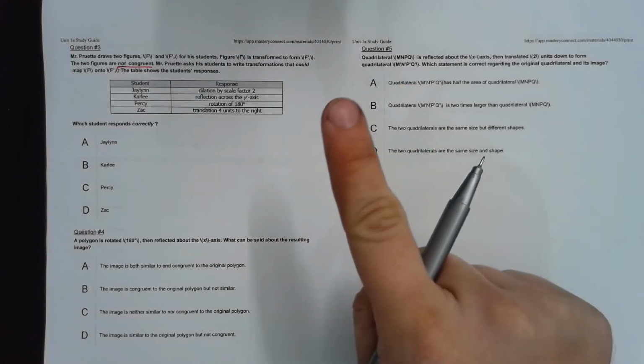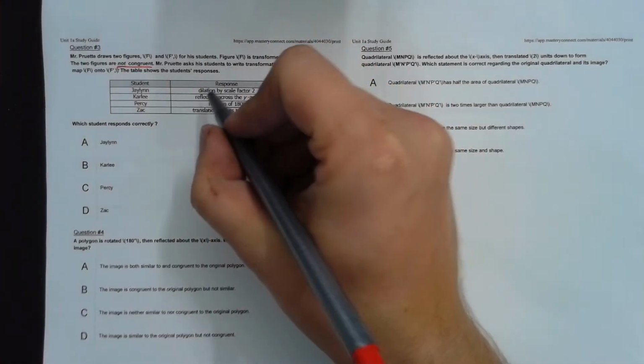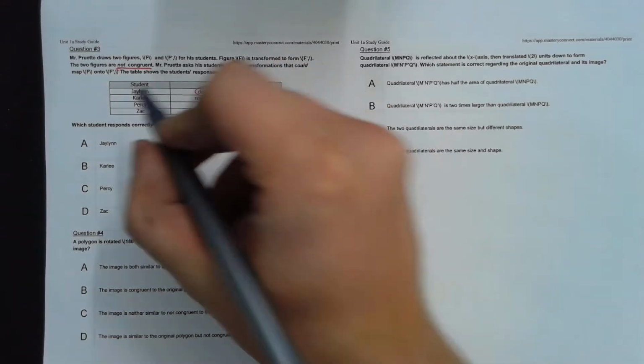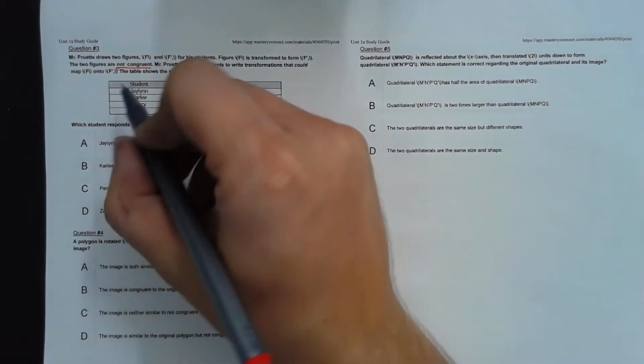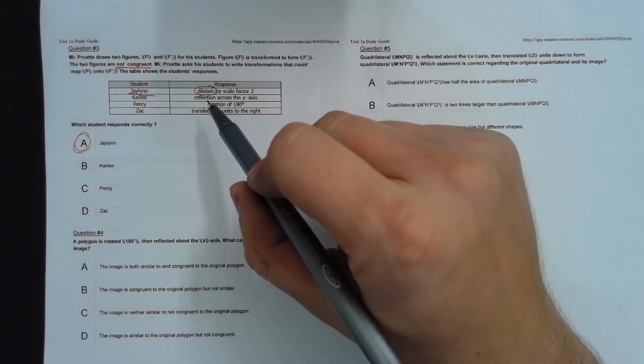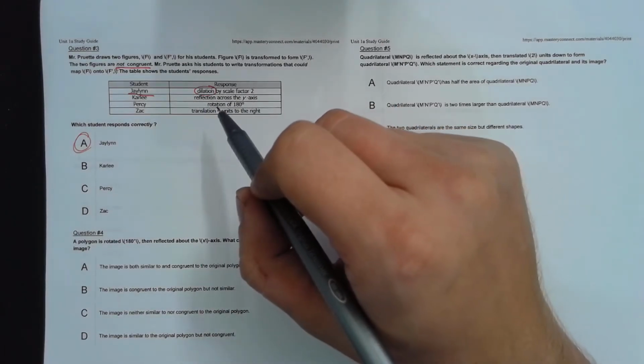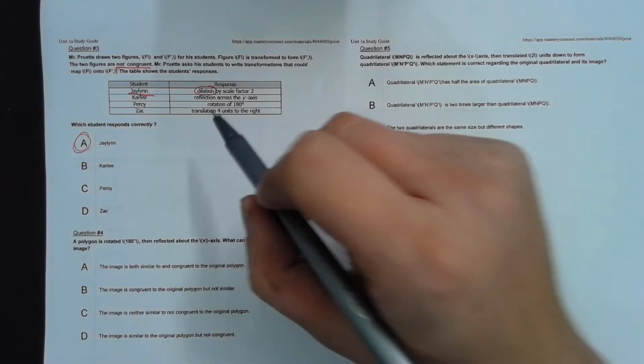And if you remember our notes from yesterday, there is only one that will result in a similar but not congruent shape, and that is a dilation. So, who responded correctly? That'd be Jalen. Jalen's the only one who got it right. A reflection will not change the shape. So with a reflection, the shape will be congruent. Same with rotation, same with translation.